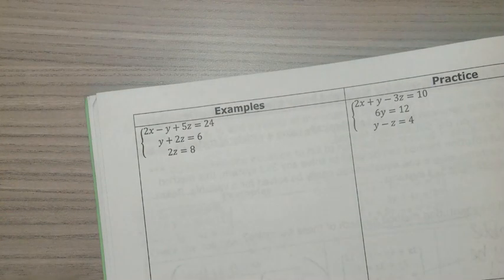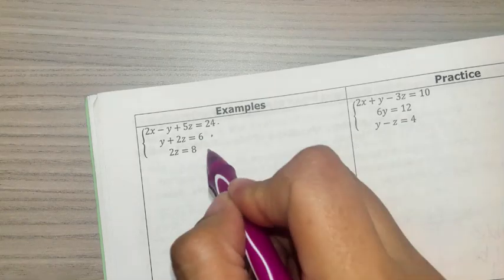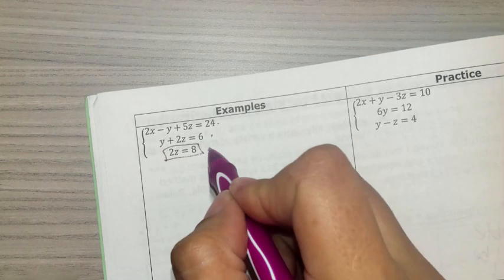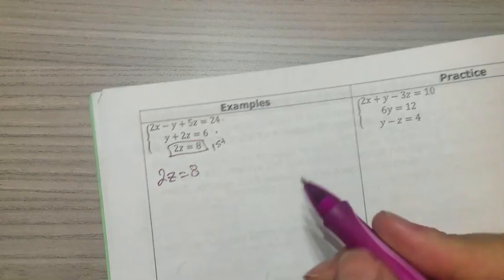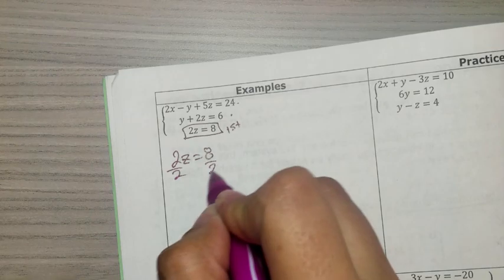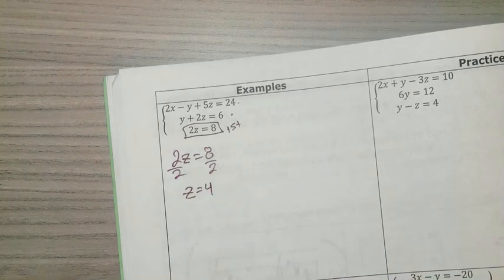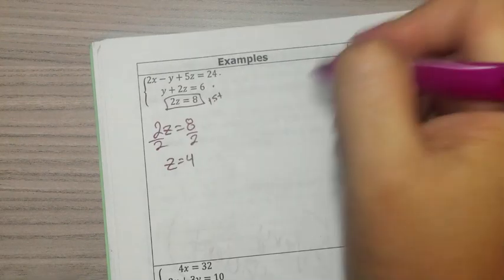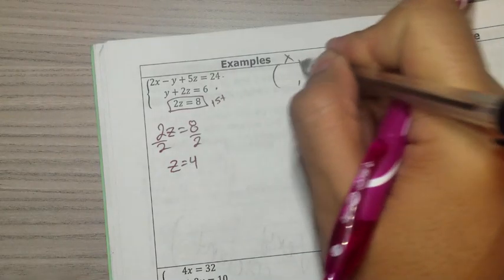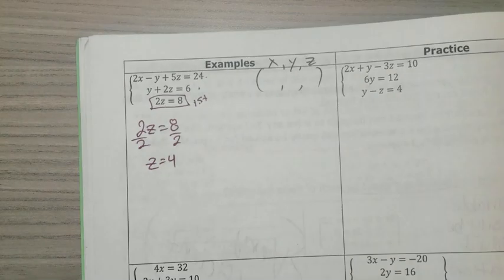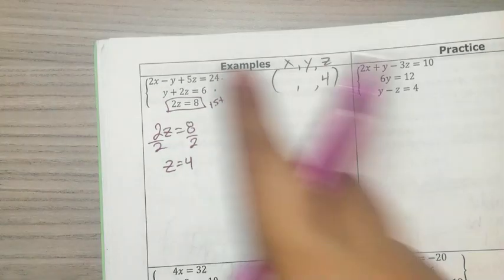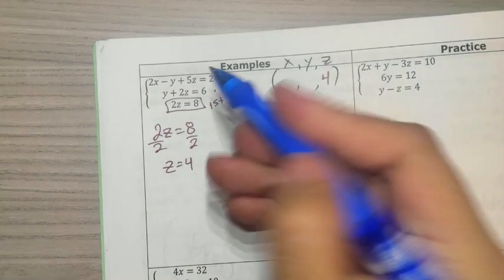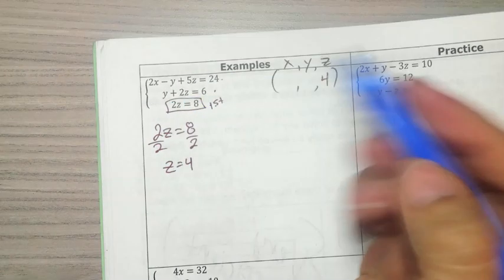You want to solve for the simplest form between these three. This is the easiest, so we're going to do this first. And then we just divide by 2, so z equals 4. In our solution, we're going to have x, y, z, and we already have z. So now we look at the equations and we see the middle equation uses z to find y.